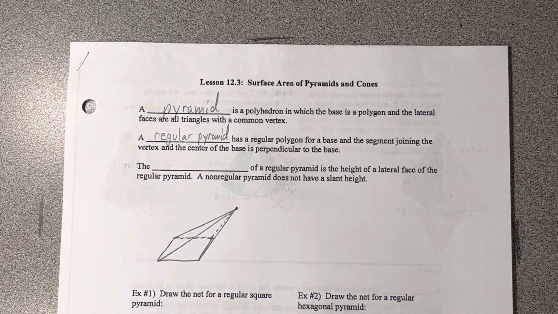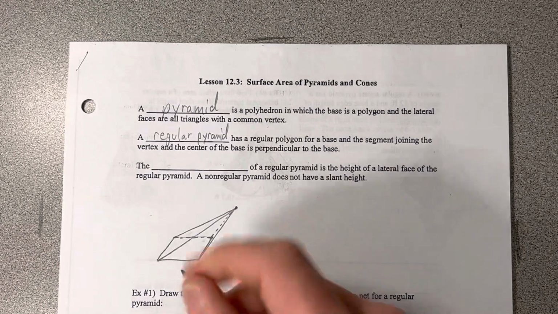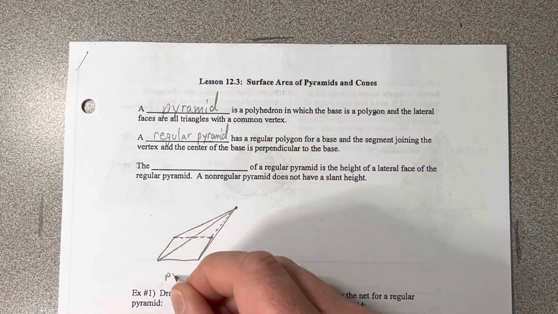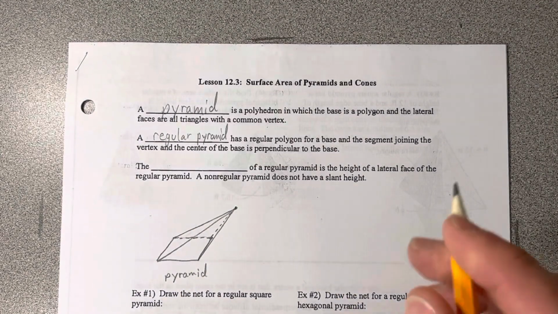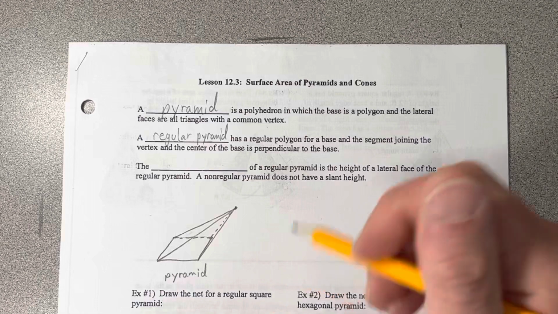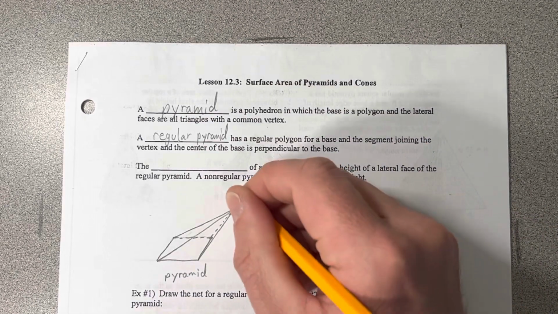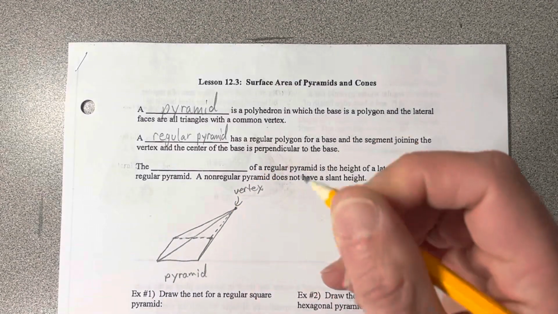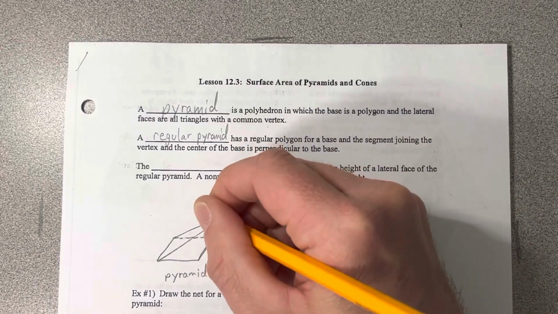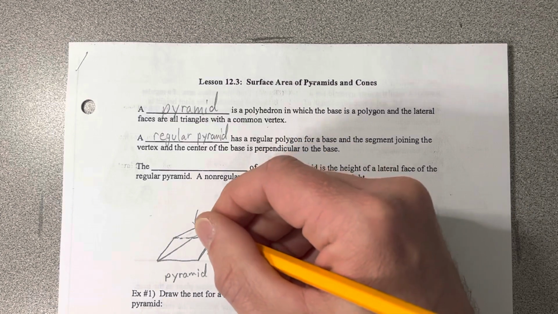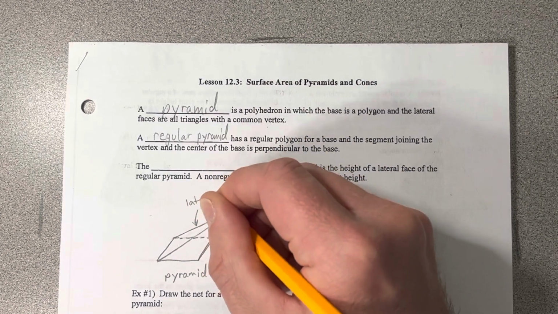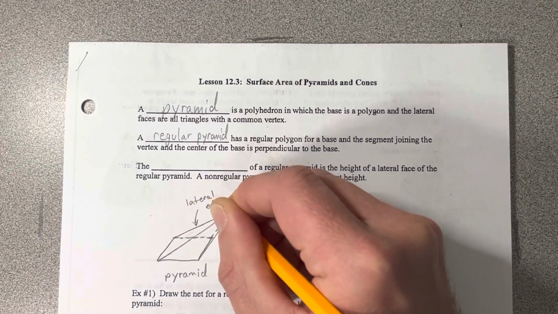Well, so class, there's your slanty pyramid. But that's just a regular pyramid. Pyramids don't have to be straight up and down. If you've got a pyramid, you're going to have the vertex at the top. You're going to have lateral edges or side edges. So there's a lateral edge. Make sure to get this vocab down.